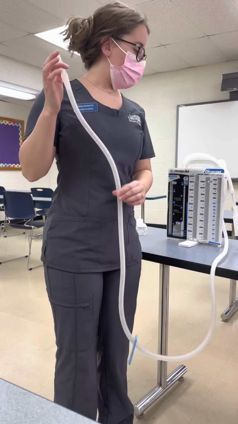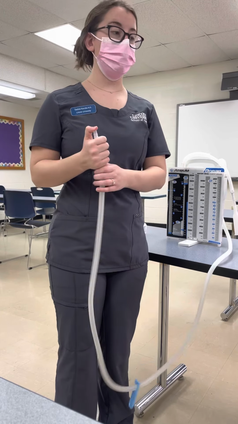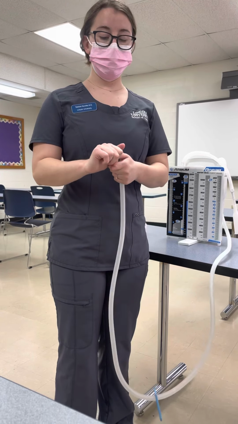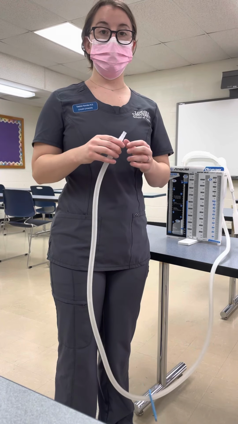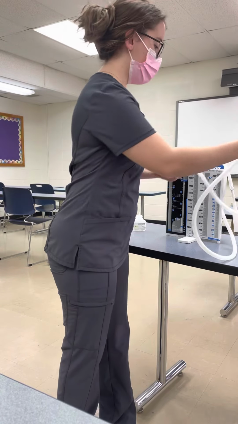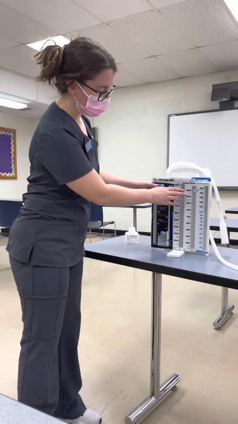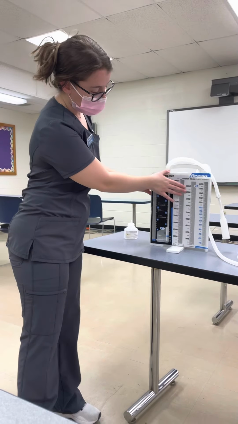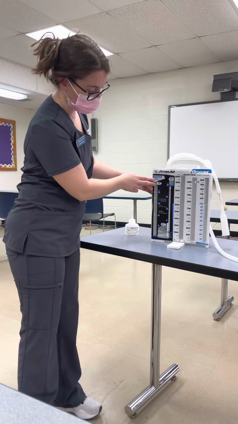We have our tube here, so that will be connected to each of the drains by a Y connector, and we'll make sure to address those so that they are sealed properly so no air leaks can occur. And then we have our actual system here. So we have our 3 chambers here. We have our collection chamber, our water seal chamber, and our suction chamber.